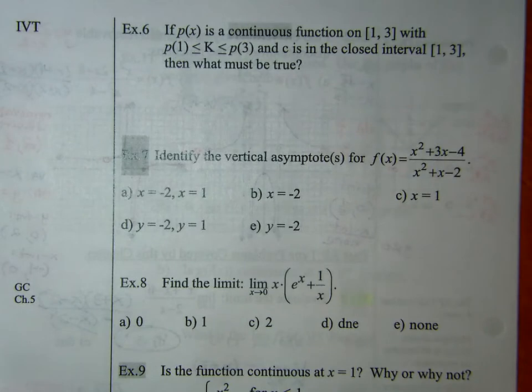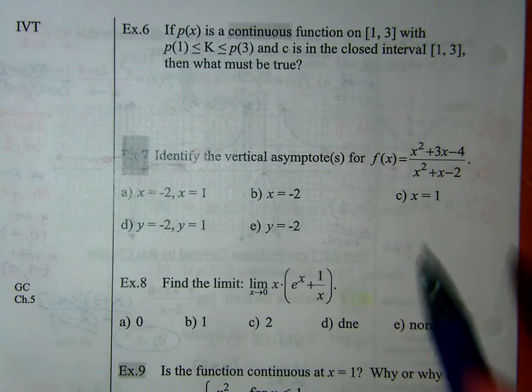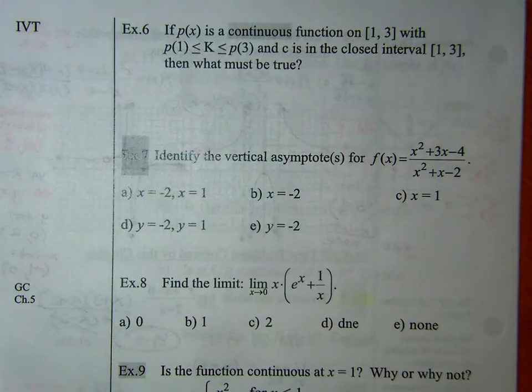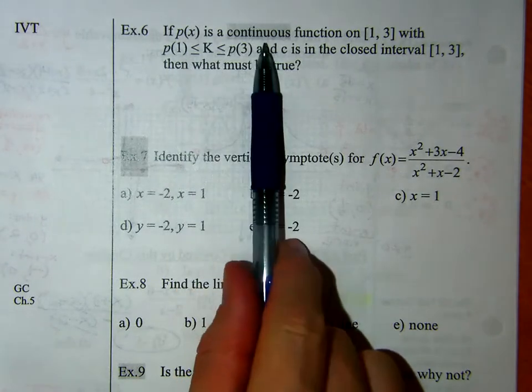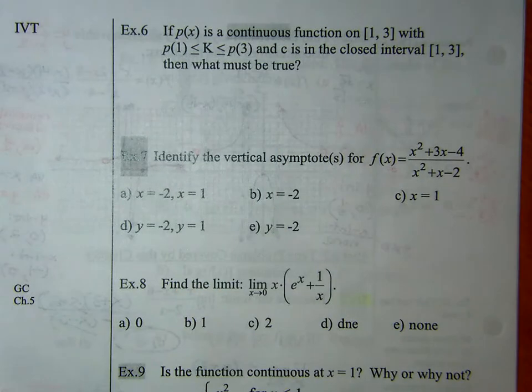Yeah, we're continuing with a little bit of review here. So these are review questions of Chapter 1, AP type questions. So if P of X is continuous, the word continuous is usually a clue that you are talking about the intermediate value theorem or a couple of the other what are called existence theorems, which we'll talk about later.